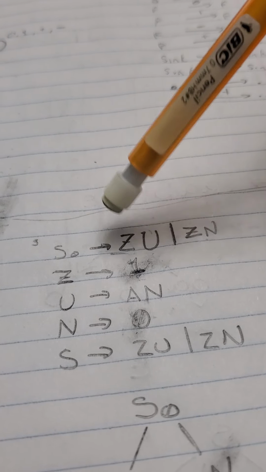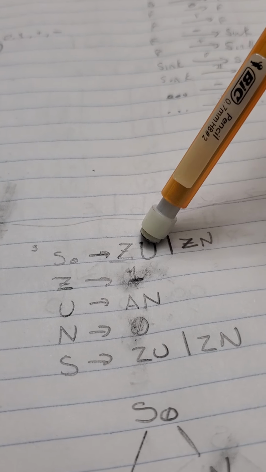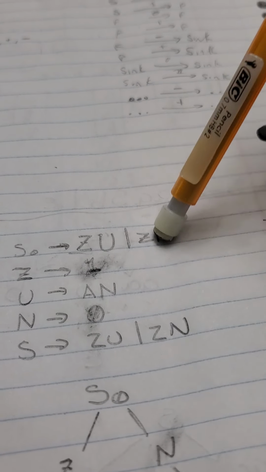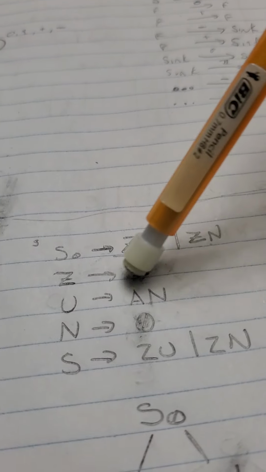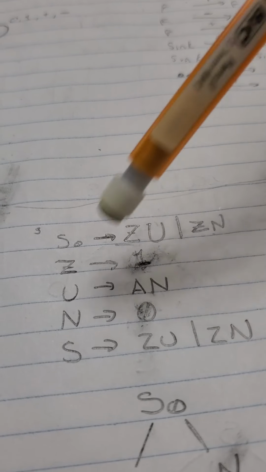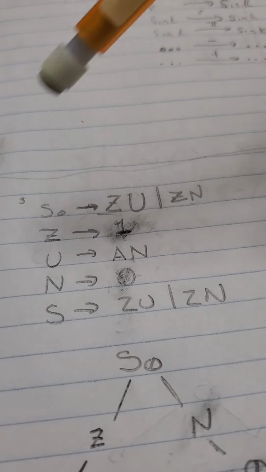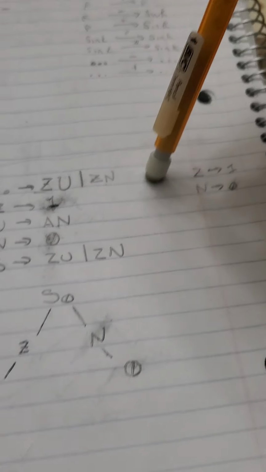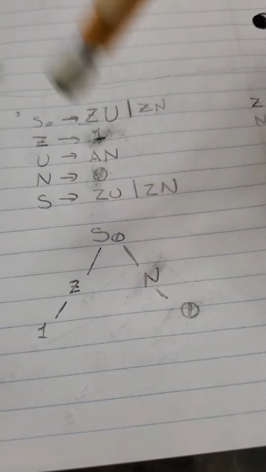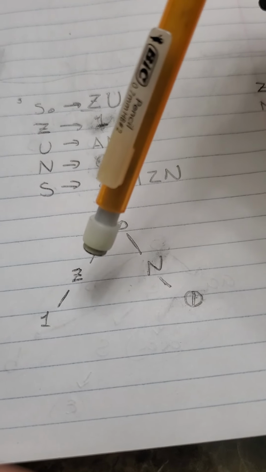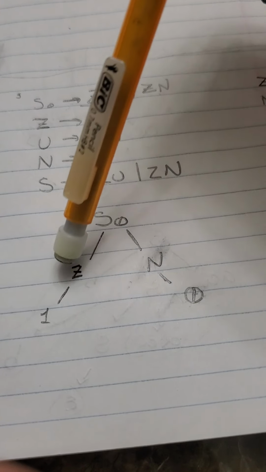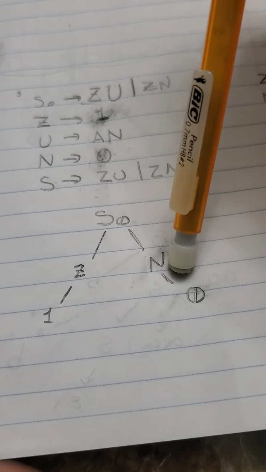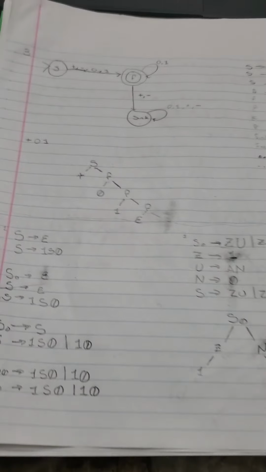So that with 1S0, 1 0. Okay, and this is just the explanation of how I did it, and then I just copy again my start state because it's pretty much the same. And finally, my rule should be really easy because we already know, because we're putting 1 and 0, that Z goes directly to 1 and N goes directly to 0. So that should be it for number 4.